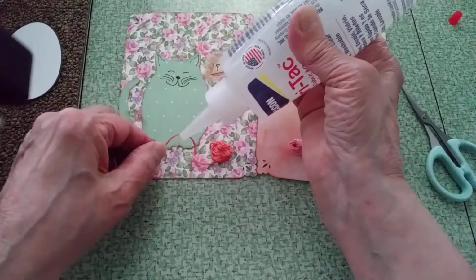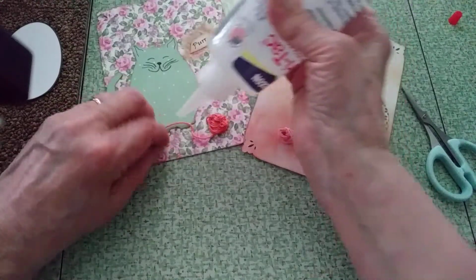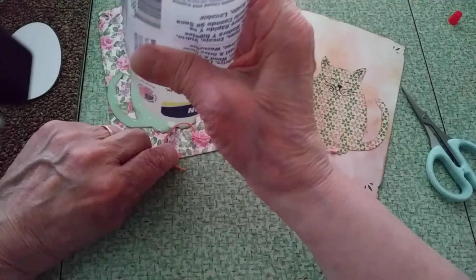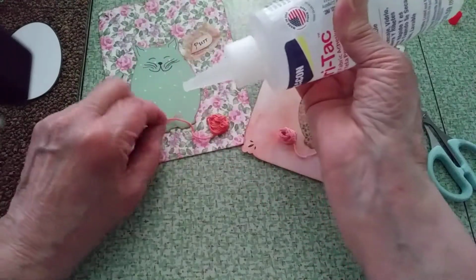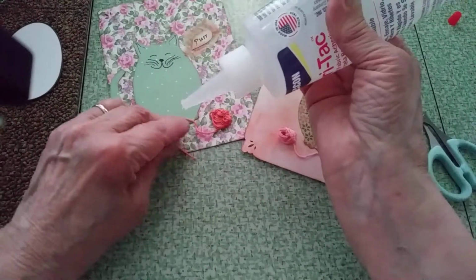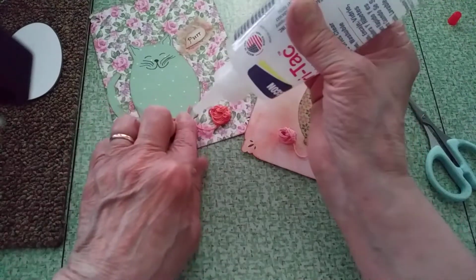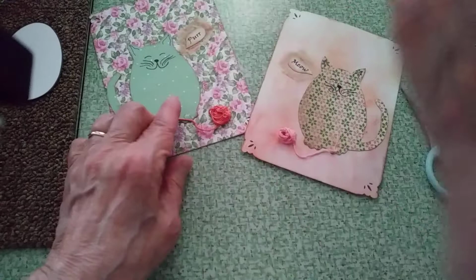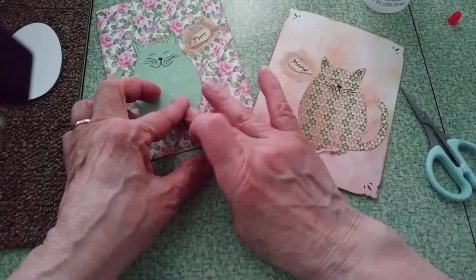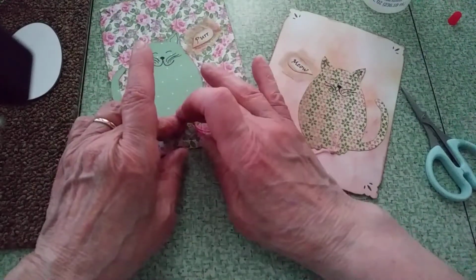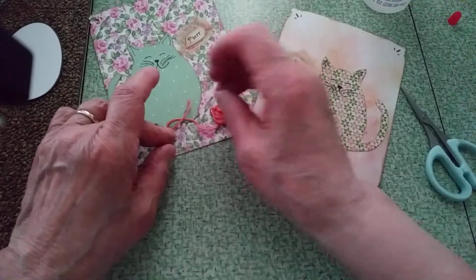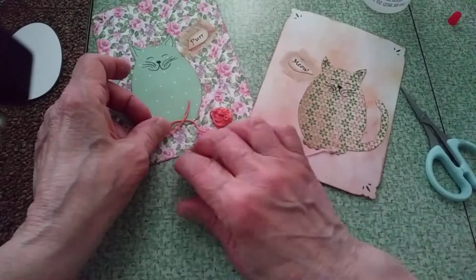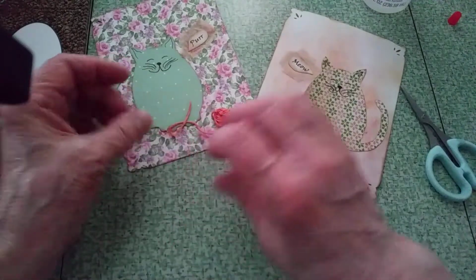And let's loop it around about right there. And then back up to right there. See how that looks. My fingers are getting so sticky now it wants to stick on me instead of the paper. Let go. Let go.